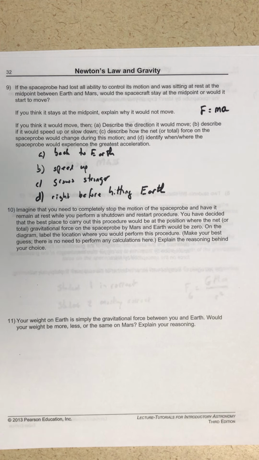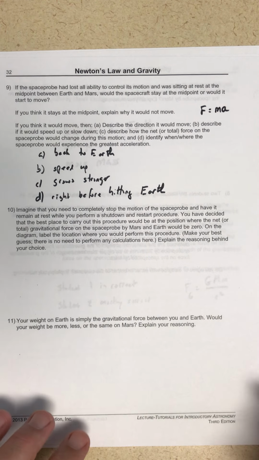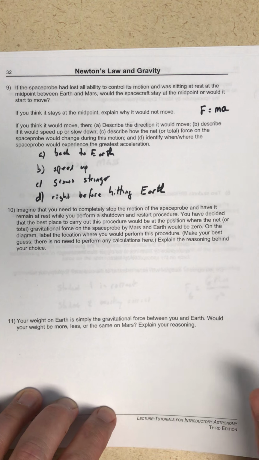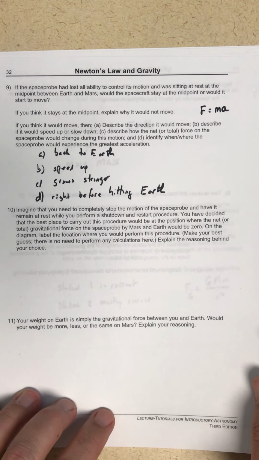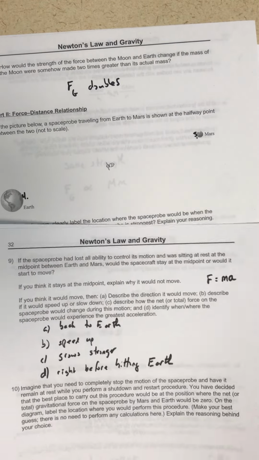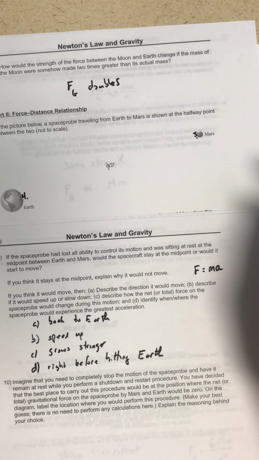On the diagram, label the location where you would perform this procedure. You want to make your best guess, but there's no need to perform any calculations here. It's a little bit of algebra, it's actually not too hard, but we can just talk about it qualitatively, not quantitatively.